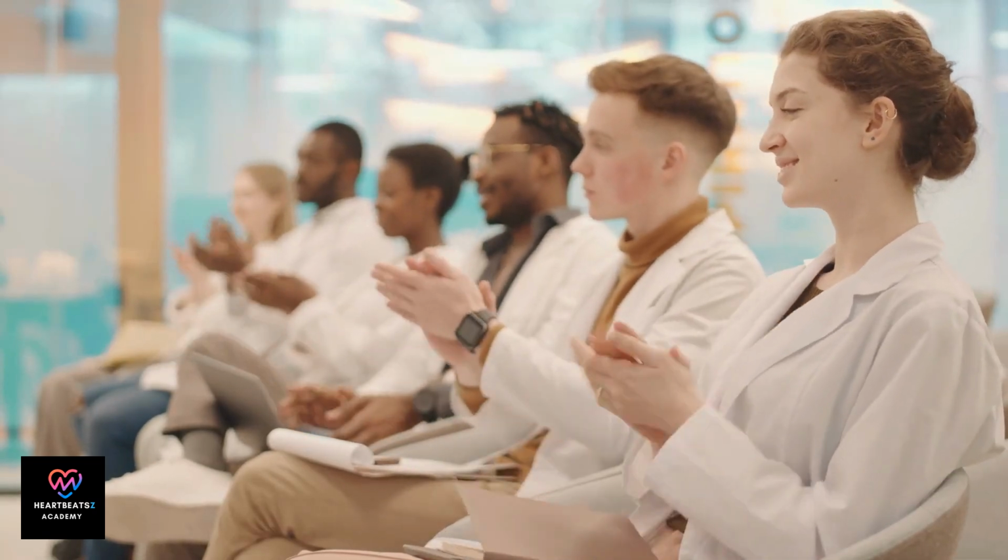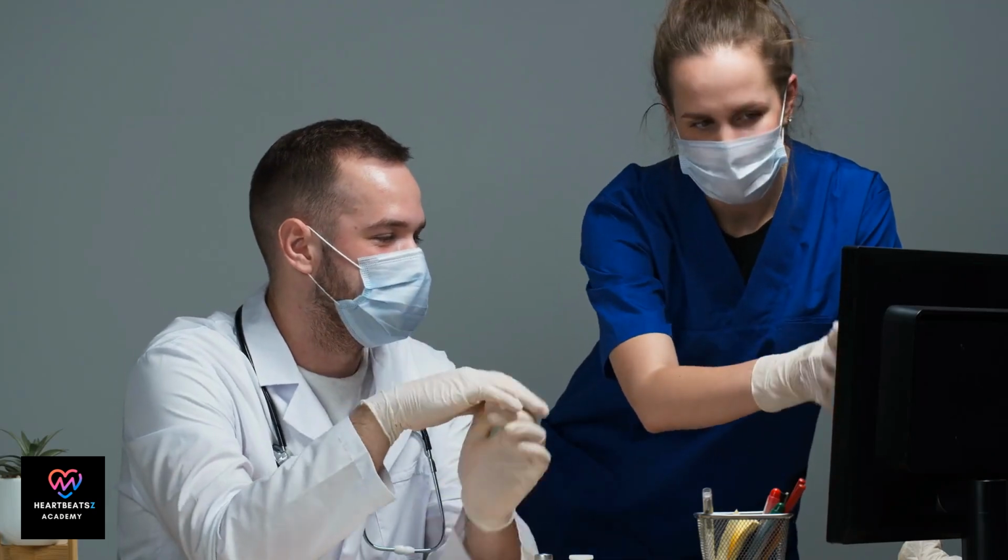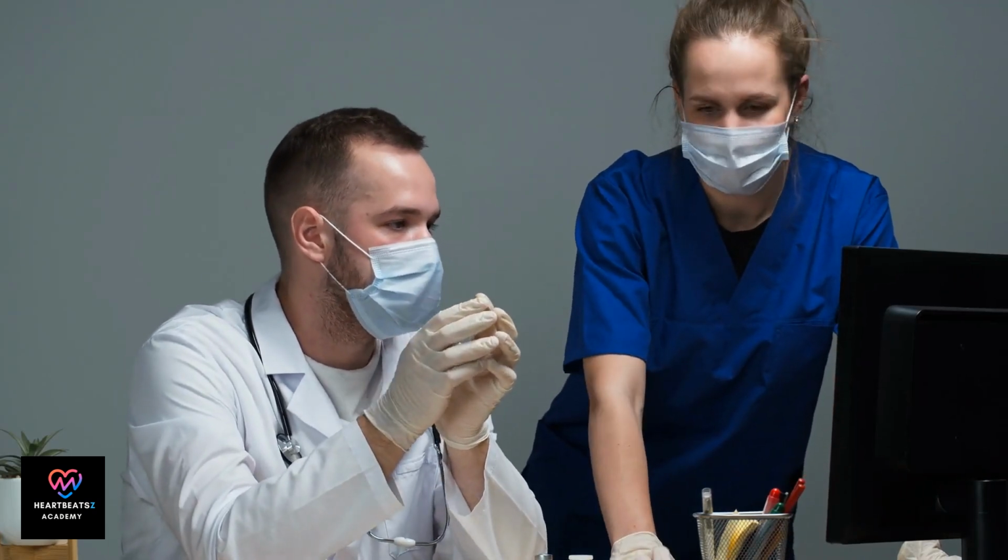But why do these methods persist? Partly because they are tried and tested, familiar to both teachers and students. Yet, the drawbacks are becoming increasingly evident in today's fast-paced medical landscape. We need to ask ourselves, are we truly preparing our future medical professionals for the demands of the profession?